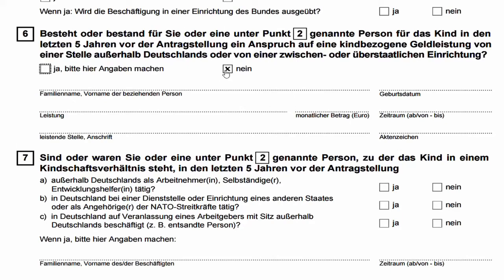So if it has been the case, you write the last name and the first name of the person who has received the child benefit for this child here, and the date of birth of this person here. Here you write the type of benefit this person has received for this child.